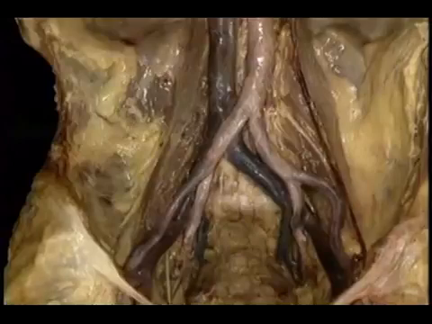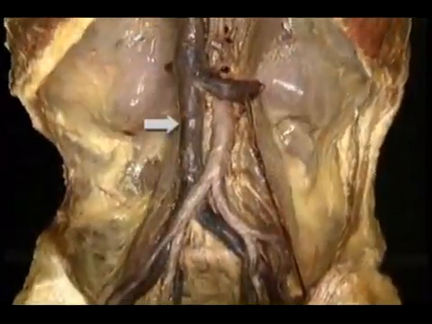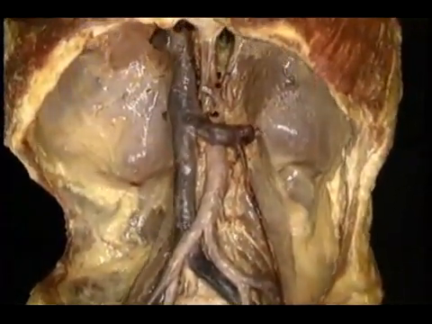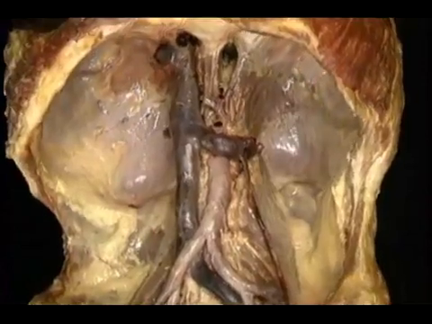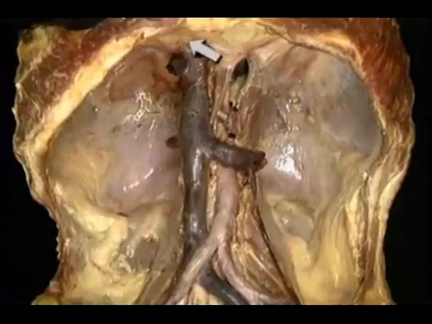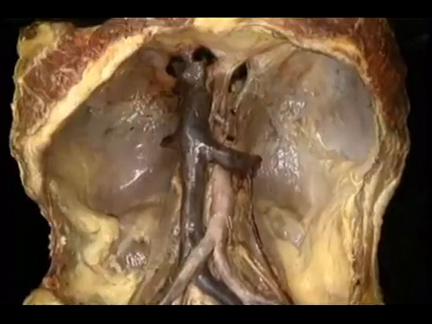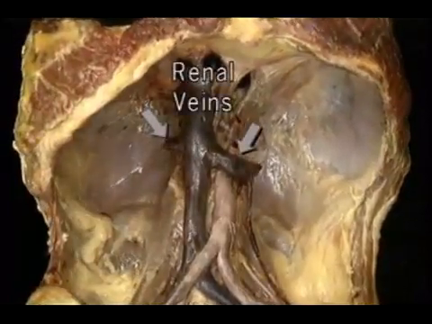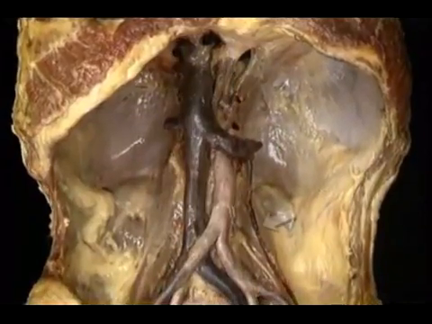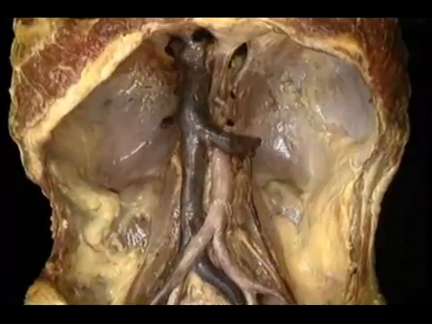The right common iliac artery passes in front of the left common iliac vein. The inferior vena cava runs just to the right of the midline. It lies on the vertebral bodies from L4 to T12, then on the left crus of the diaphragm. It passes through the diaphragm here to enter the right atrium, as we saw in the last section. The two large renal veins join the inferior vena cava at the level of L2. This is the left testicular vein. The right one has been removed.